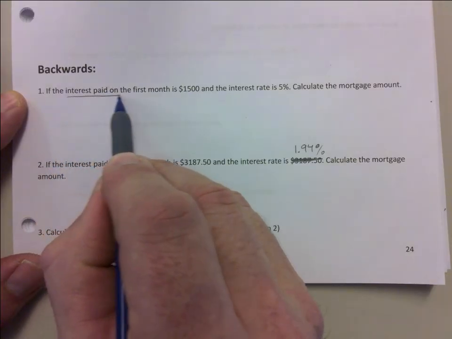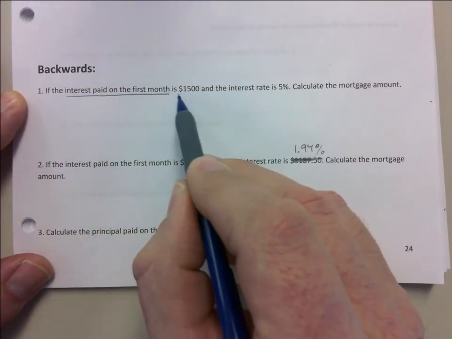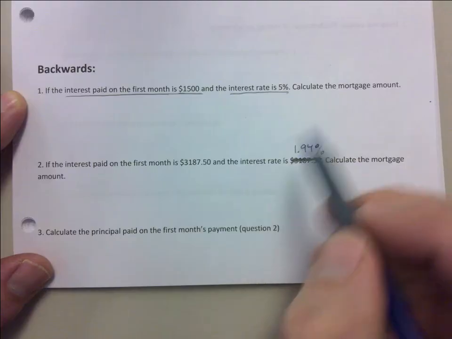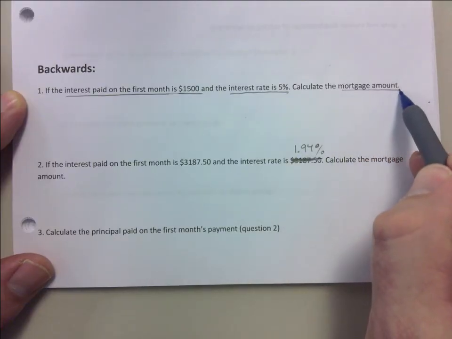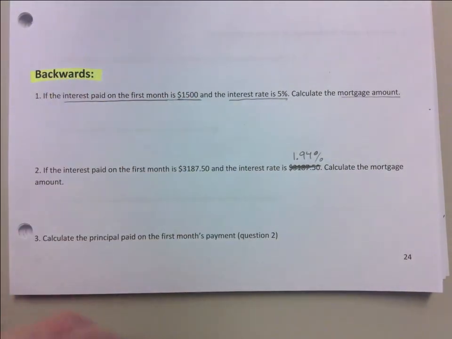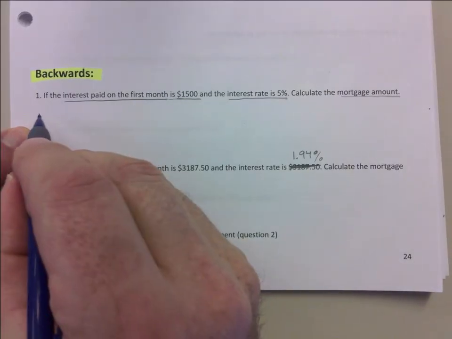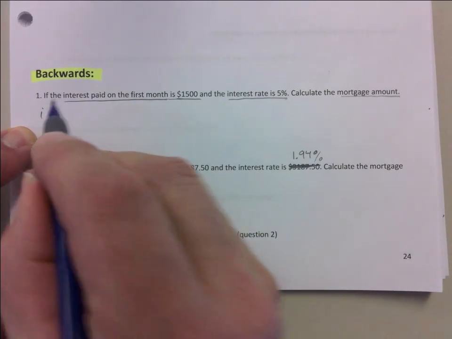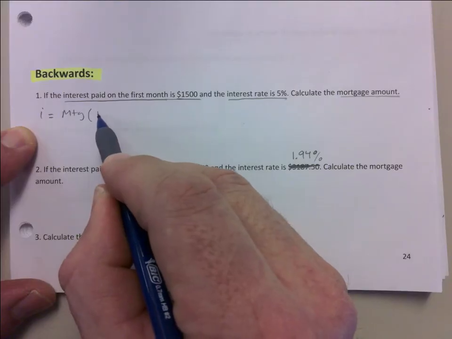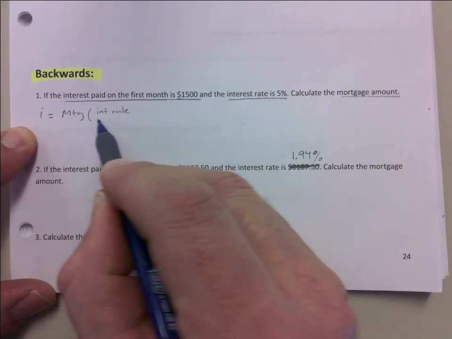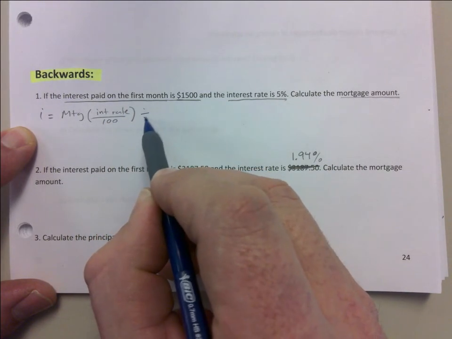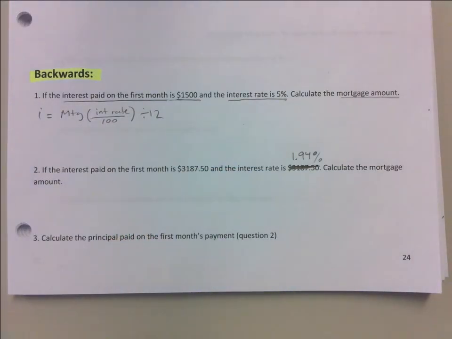Okay, interest paid on the first month is $1,500. The interest rate is 5%. Calculate the mortgage amount. Backwards means we have to do some algebra to go the other way. So the formula we're talking about is this one. Mortgage times interest rate divided by 100, all of that divided by 12. So that's what I'm going to start off with.